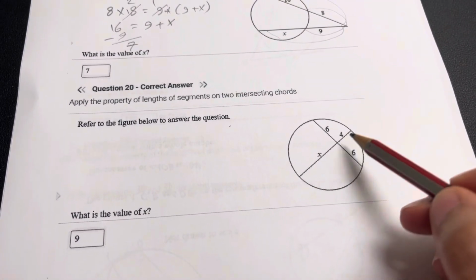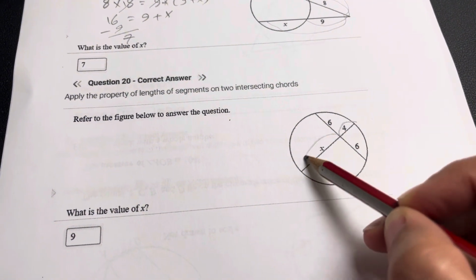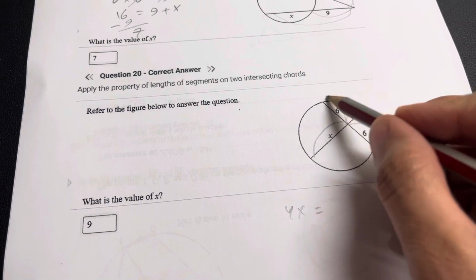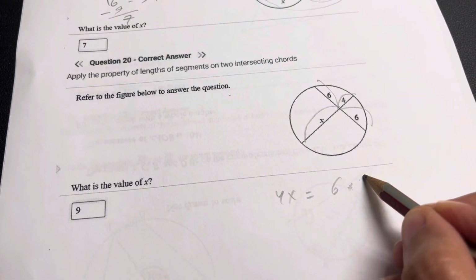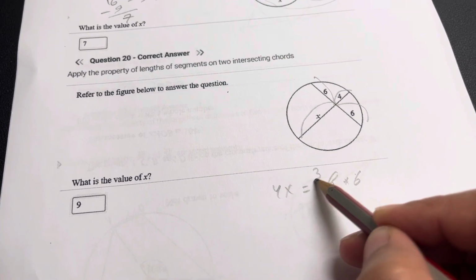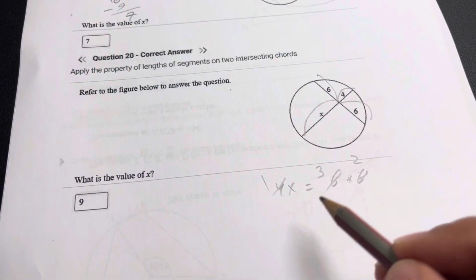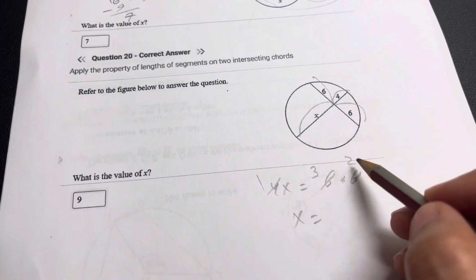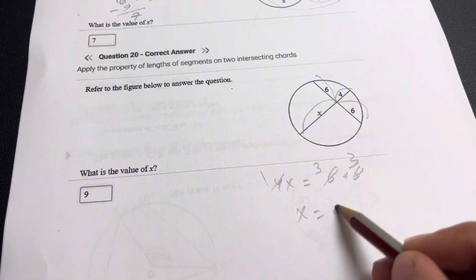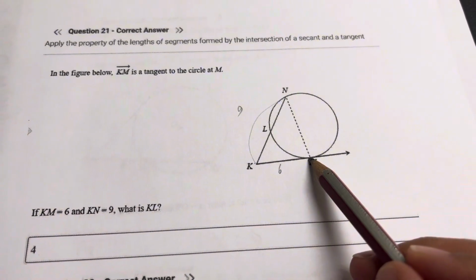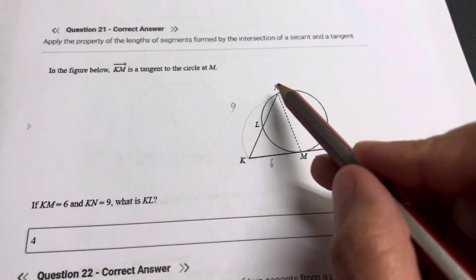Here he wants the value of X. 4 times X, so 4X, equal to 6 times 6, which is 36. Or you can simplify. Divided by 2 equal 3, by 2 equal 3, by 4 equal 1. So X is equal to 3 times 3, which is 9. KM is a tangent. He's giving KM is 6, KN is 9.